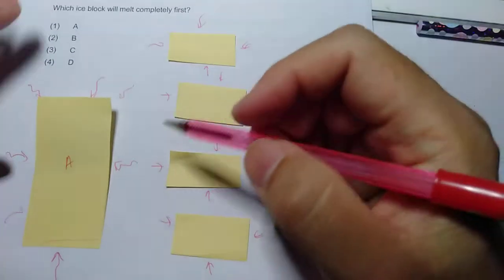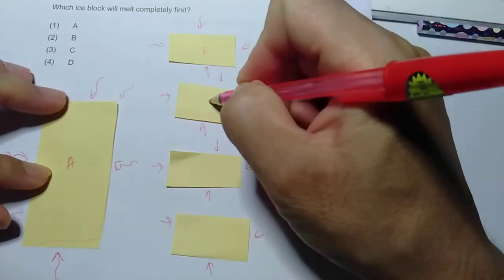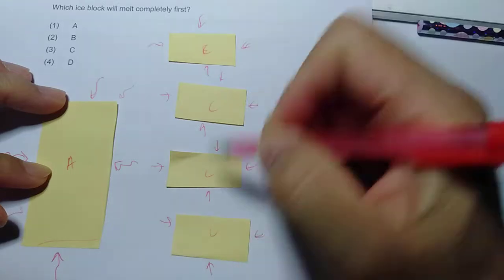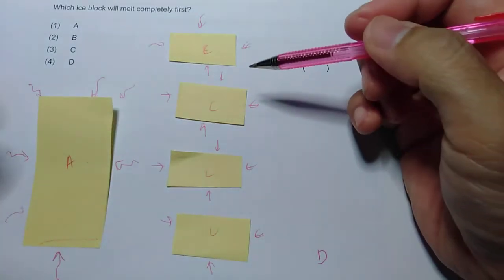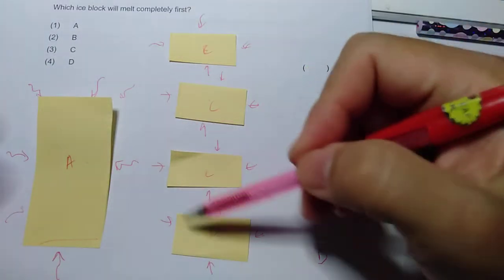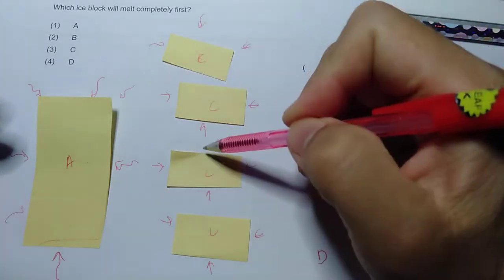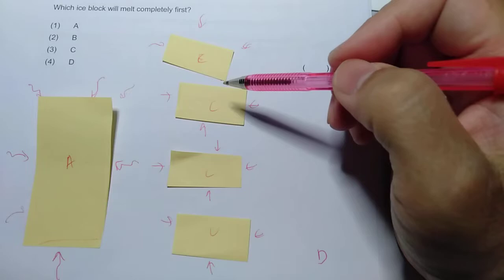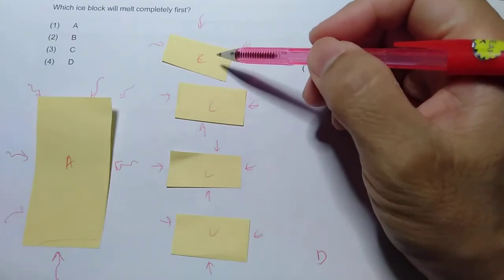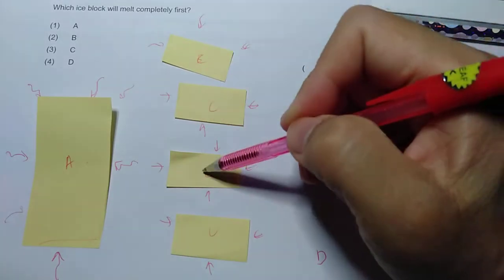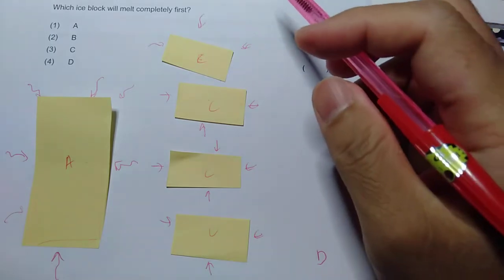So of course between A and the many small blocks of C, which one will melt first? Naturally, this one will melt first because more surfaces are in contact with the surrounding, and therefore more heat can be conducted to these smaller pieces of ice.